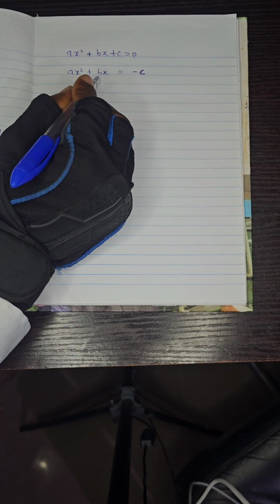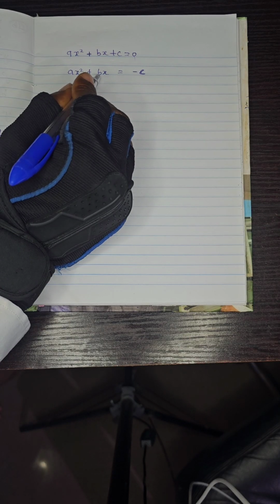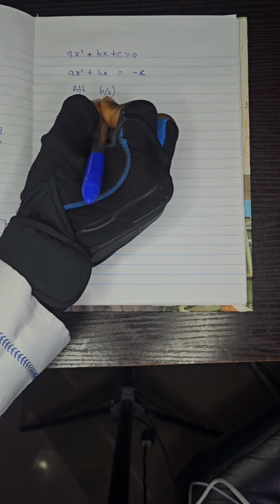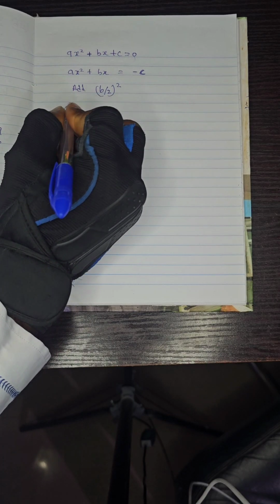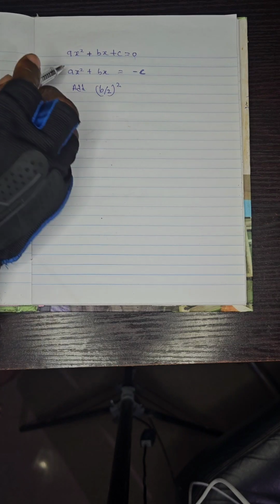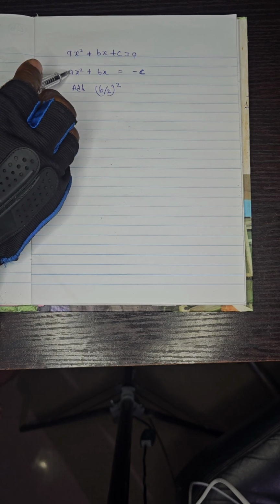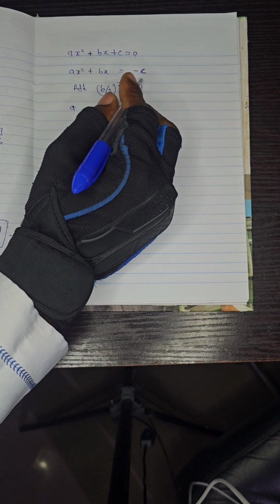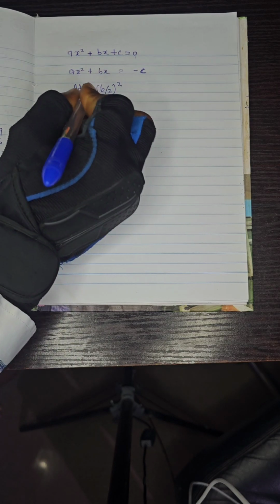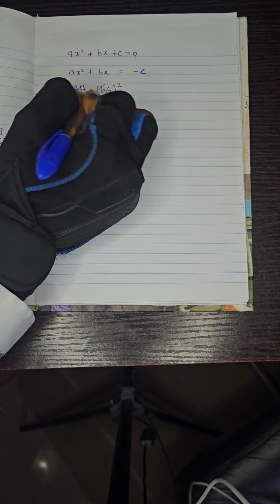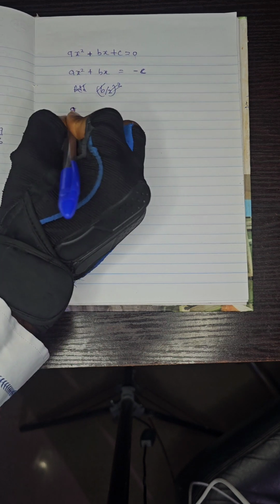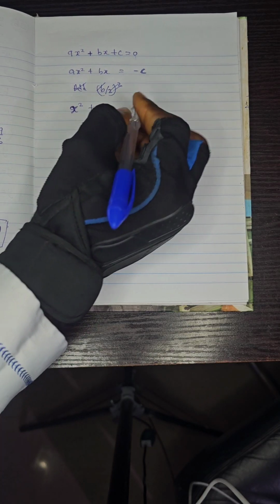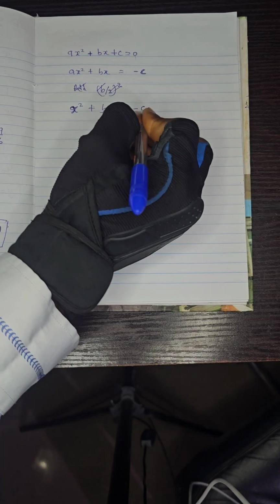So you add the coefficient, you add b over 2 all squared to both sides of the equation. Mind you, I made a mistake because this is a, so I'm supposed to divide it. Before I even start solving this, I'm supposed to divide through by a. I'm supposed to have something like x squared plus b over a x equal to minus c over a.